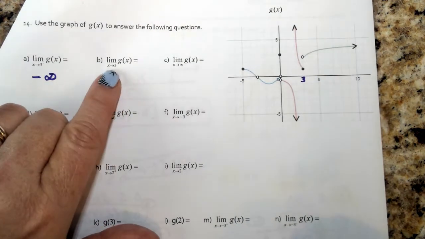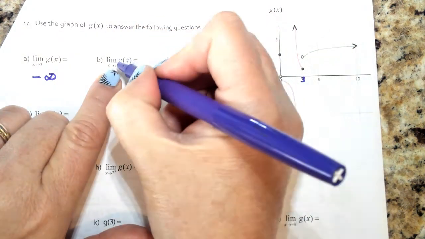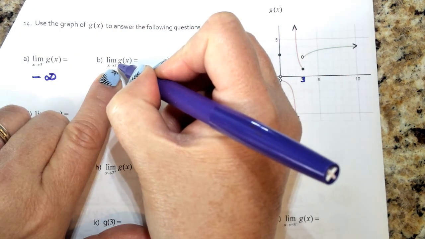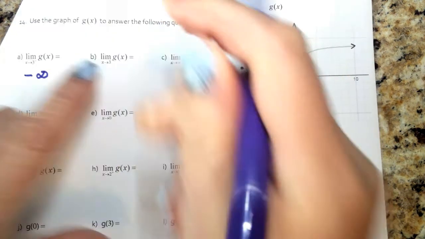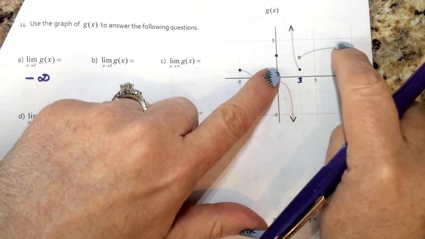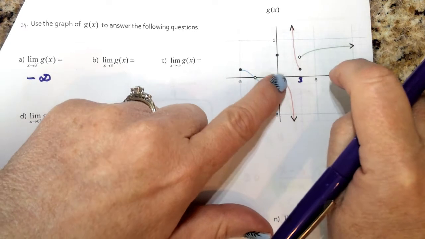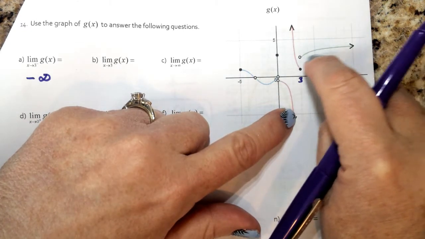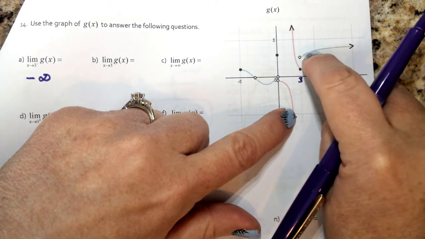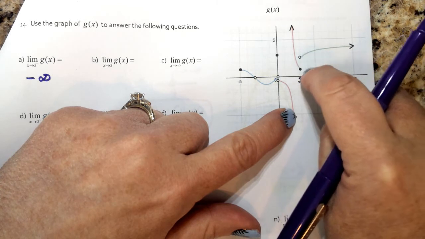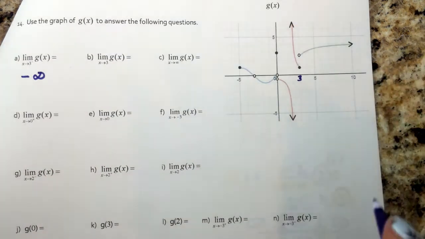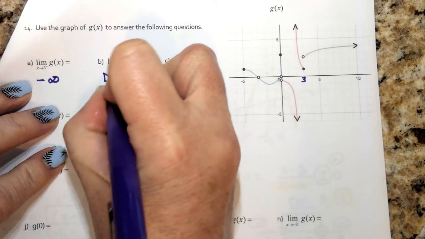Now, this is a two-sided limit because there's no plus or minus in the exponent for 3. So in order for this limit to exist, if you trace your finger on the left and on the right of 3, they have to meet. And notice, left of 3 is negative infinity. To the right of 3, it's going towards this particular number right here. So therefore, I know that this is a DNE.